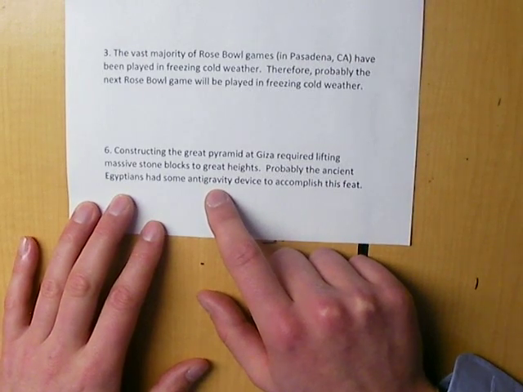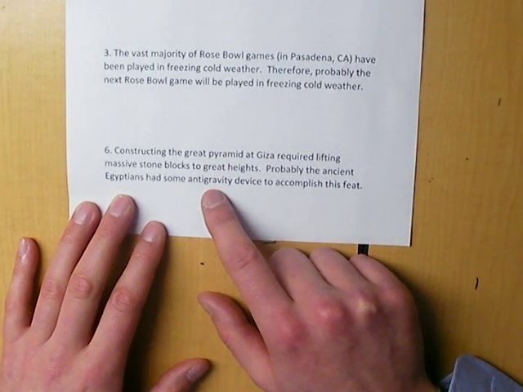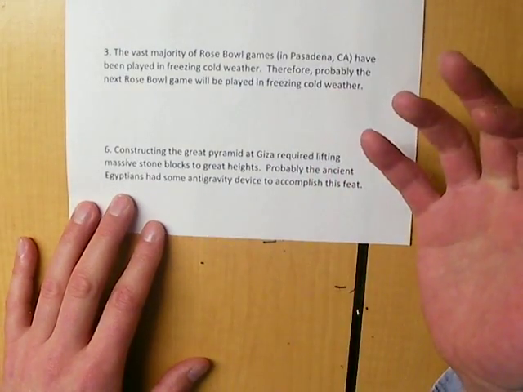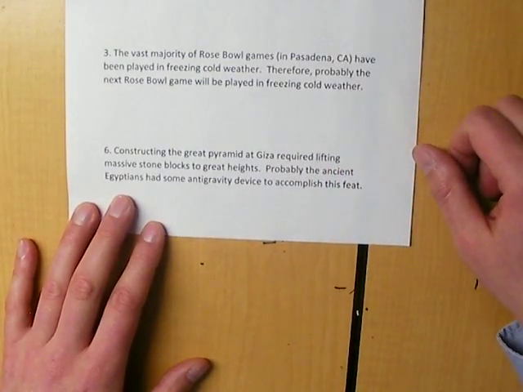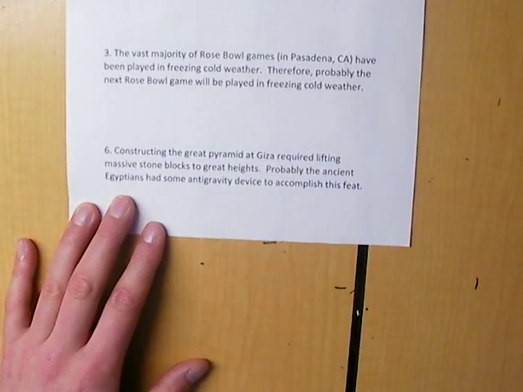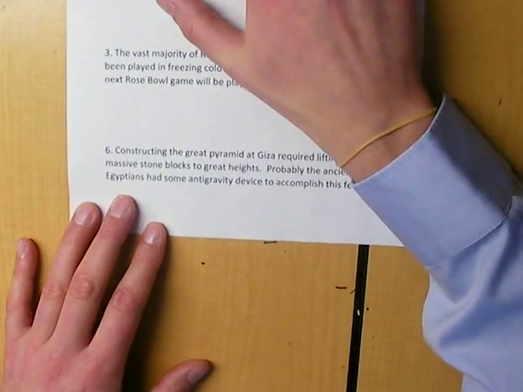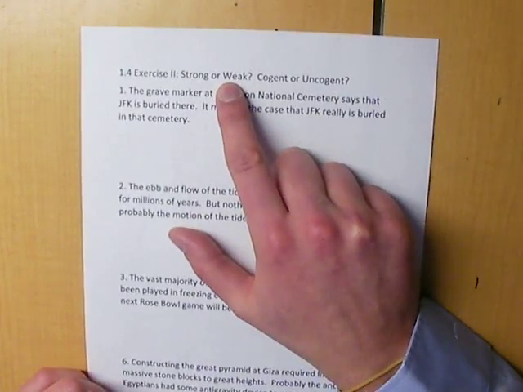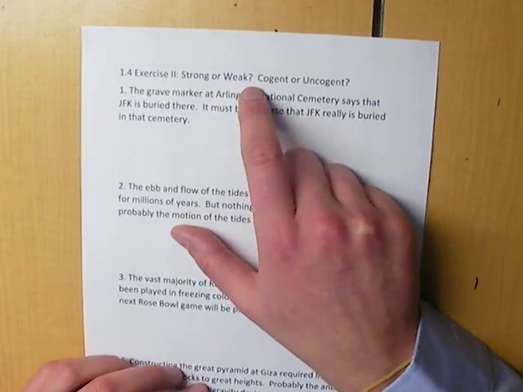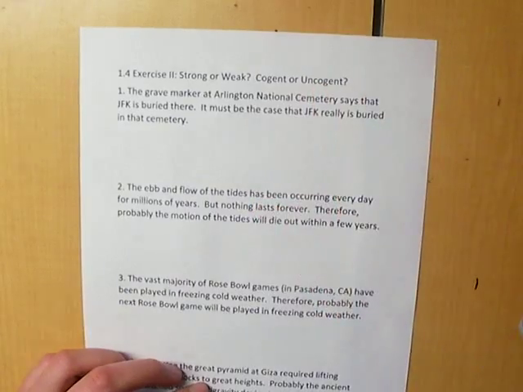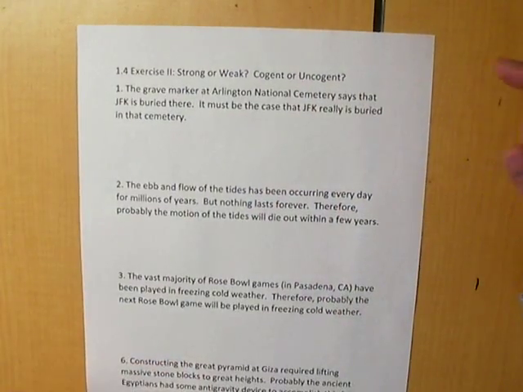Just think about our general background information here. Do we have anti-gravity machines really today? Is that likely to have been the case in Giza? Incredibly unlikely, even though in this case we have a true premise. The conclusion does not probably follow from the evidence. So it's really weak. Let me slide back up there. It's really weak. It helps to look at the terms here, right? It's really weak, and so it's uncogent. And that's all there is to it.